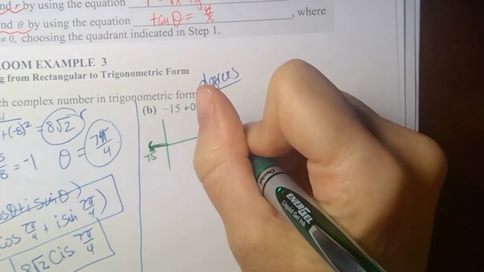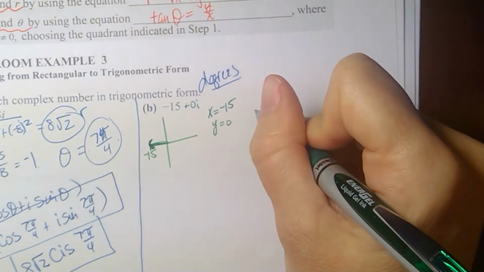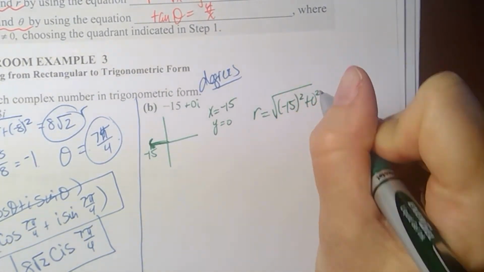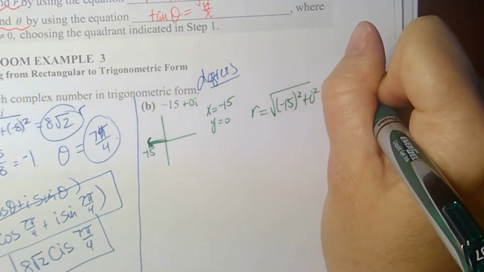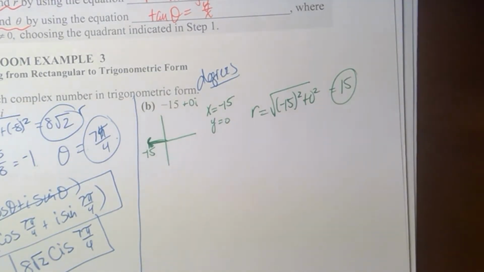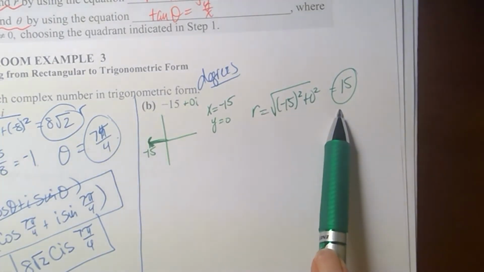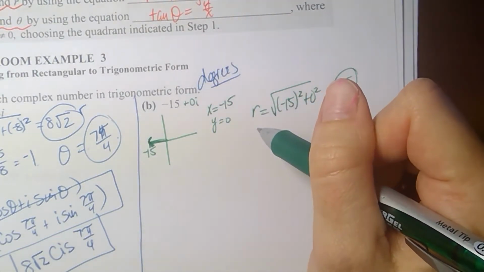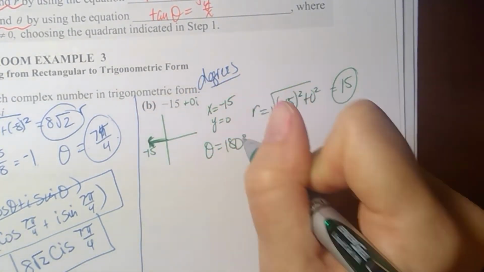So x is negative 15, y is 0. If x is negative 15 and y is 0, what is r? Well, we still find it the same way. Remember we said that r is the modulus, and it's just the absolute value of x plus yi. X was negative 15, absolute value, that's the positive form, 15. Now we need to figure out what theta is. Hopefully I don't have to even mess with tangent to figure out theta in this case because I can look at it and see that theta is 180 degrees.